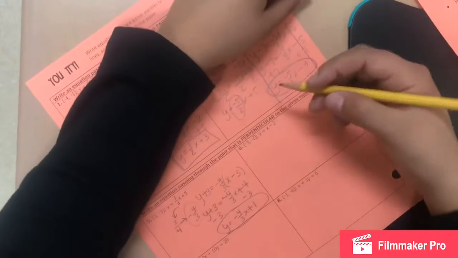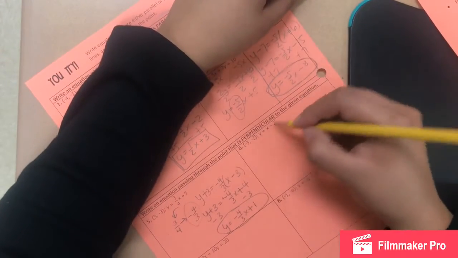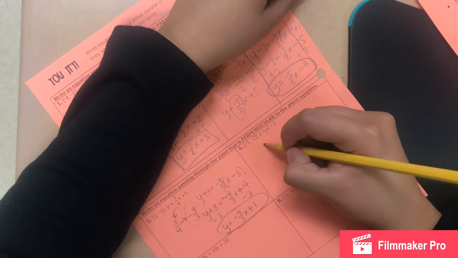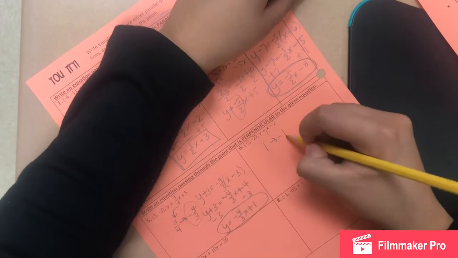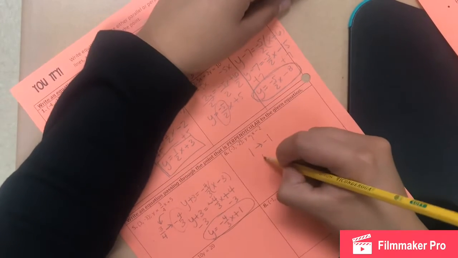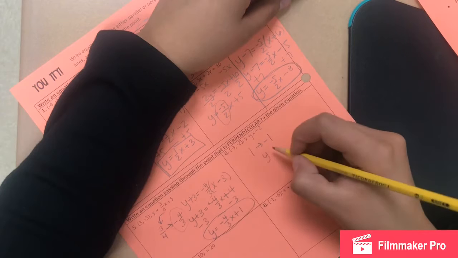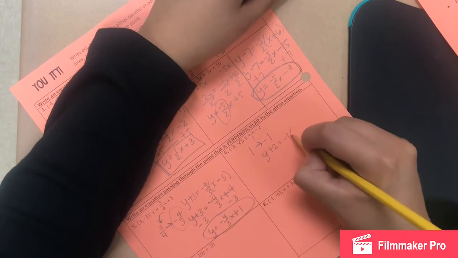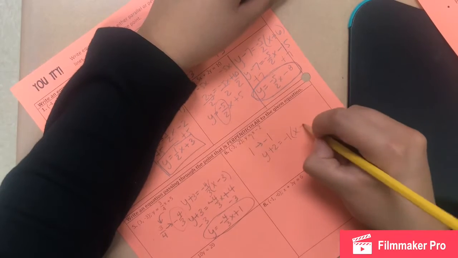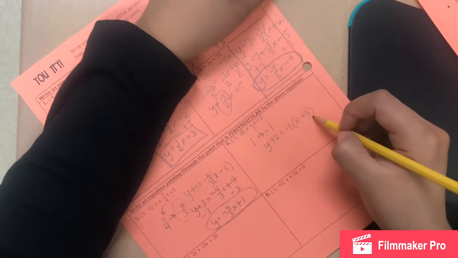Number 6, the slope that I would pull from the slope-intercept form would be positive 1. The opposite reciprocal of positive 1 is negative 1. So in my point slope formula, y, the opposite of negative 2 is adding 2. The new slope would be negative 1 parentheses x. The opposite of negative 3 would be to add 3. Then I'm going to distribute.